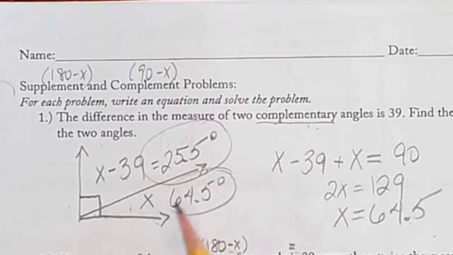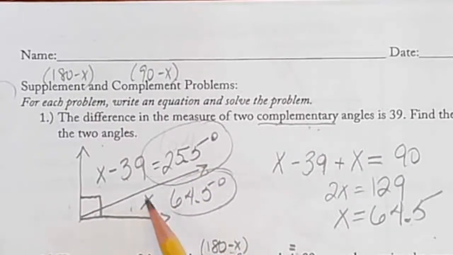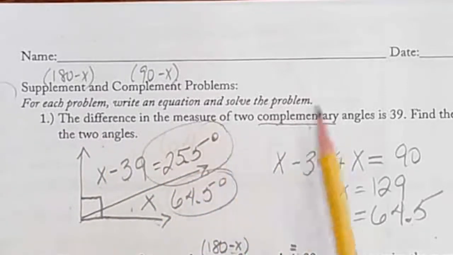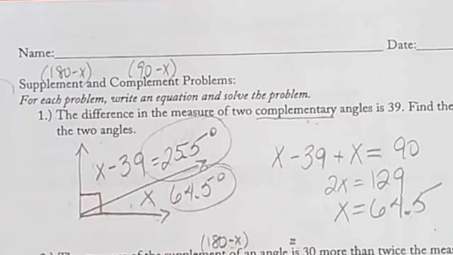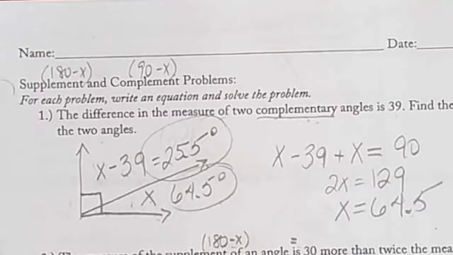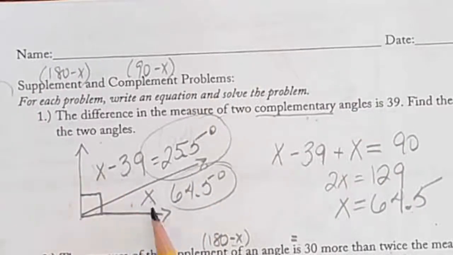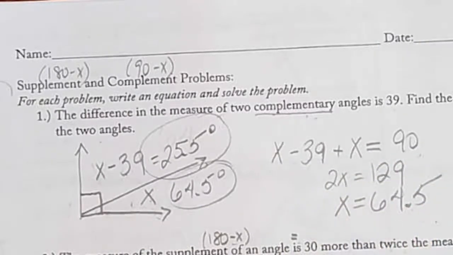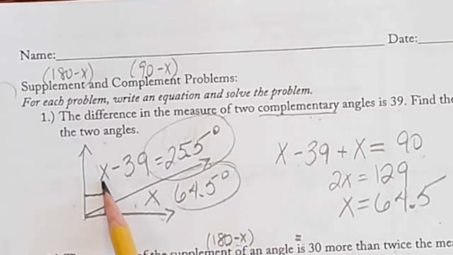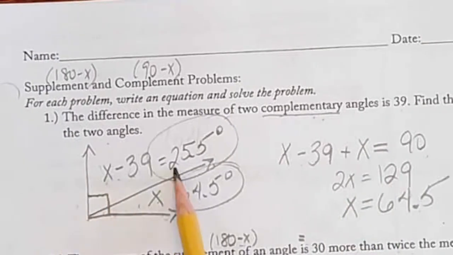One of them is x, and the other one is such that the difference of the 2 angles is 39. So if this one is x, then that one is 39 degrees away, so it's minus 39. Then I know that the sum of the 2 angles is 90. I go ahead and continue solving, and I have my first angle equaling 64.5 degrees, and my second angle is going to be 64.5 minus 39, and that's 25.5. Go on to number 2.